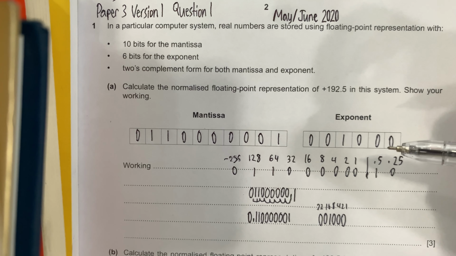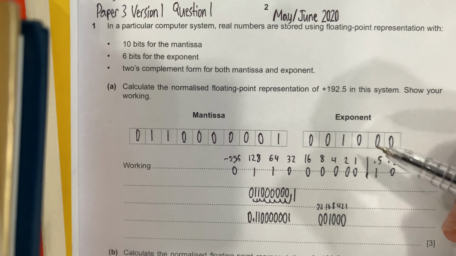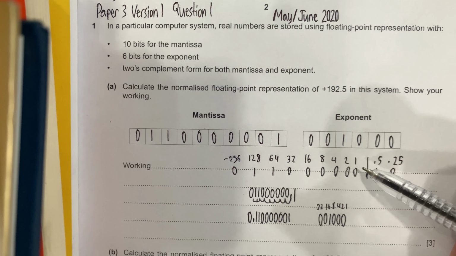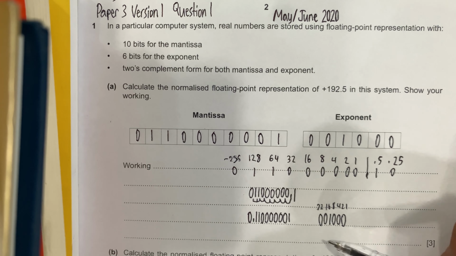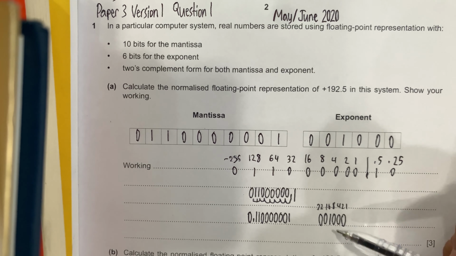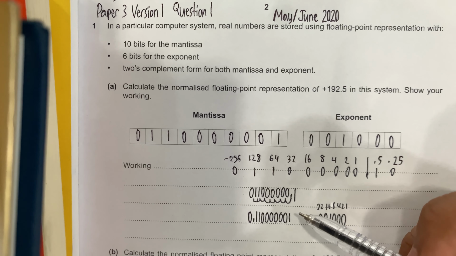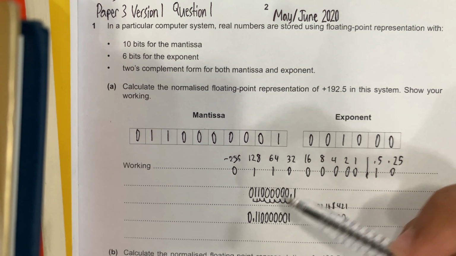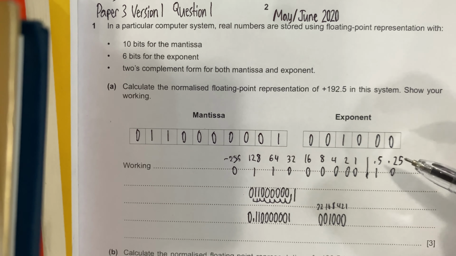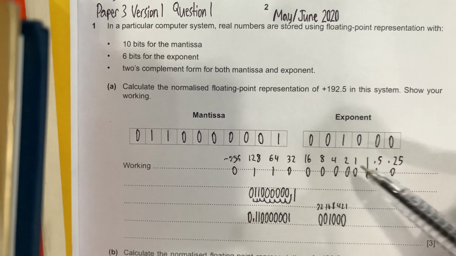So you get a mark for converting 192.5 in binary, and then you get a second mark for calculating the exponent and shifting the point 8 places to the left. And your final mark would just be from your final answer.